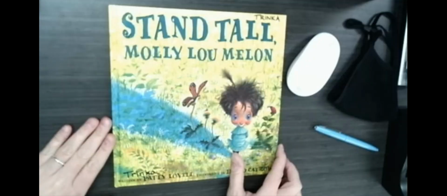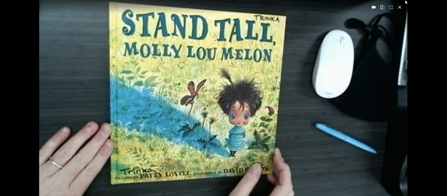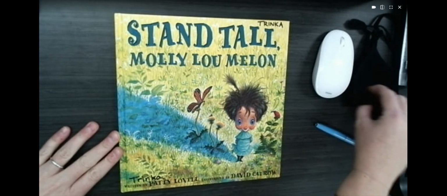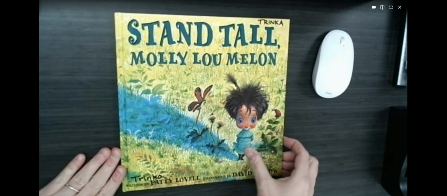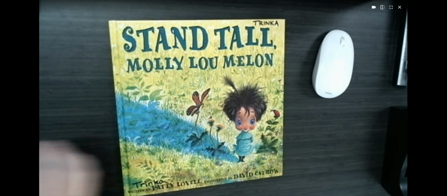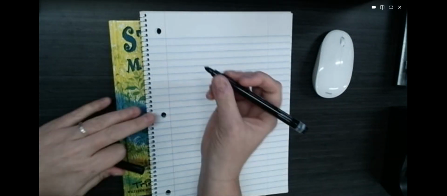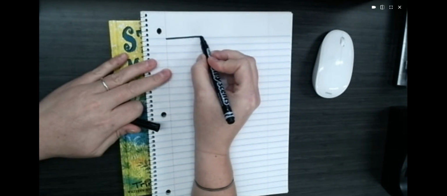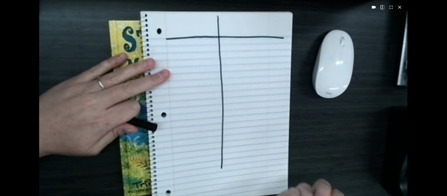Okay, so we had our book, Stand Tall, Molly Lou Melon, that you heard in morning meeting, either from me, Mrs. Trinka, or Mrs. Roberts. Let's go page by page and talk about these character traits. I'm going to make a T chart, just like this.